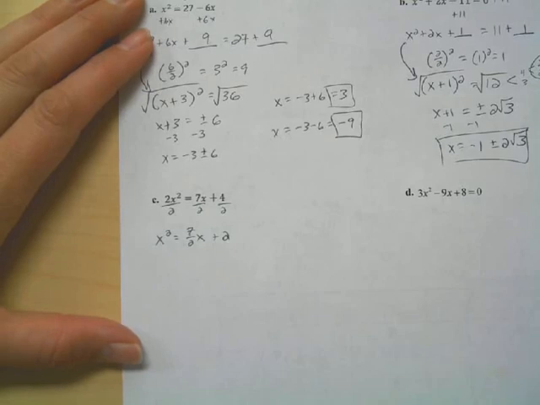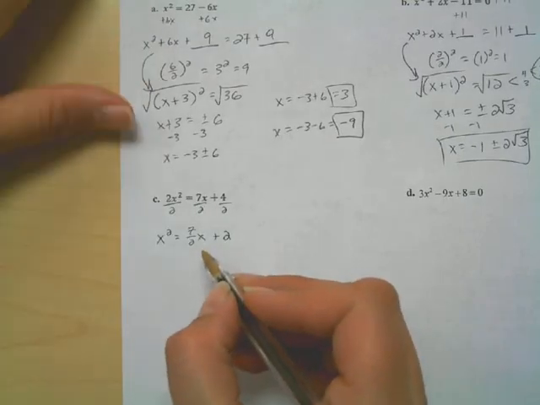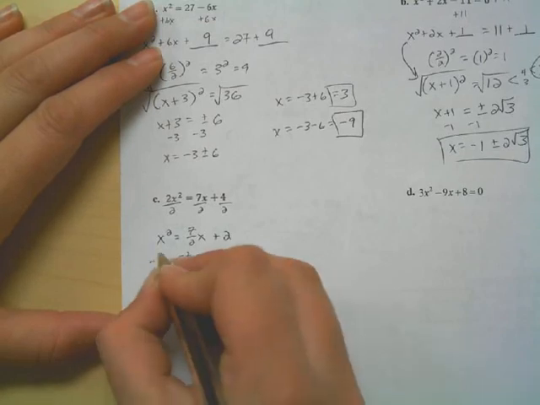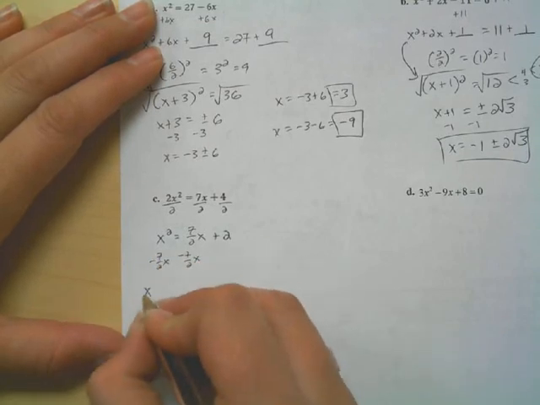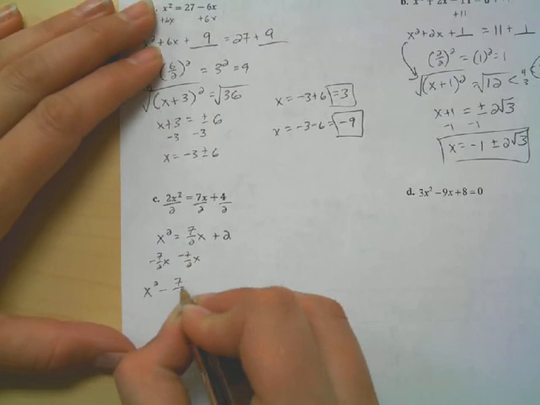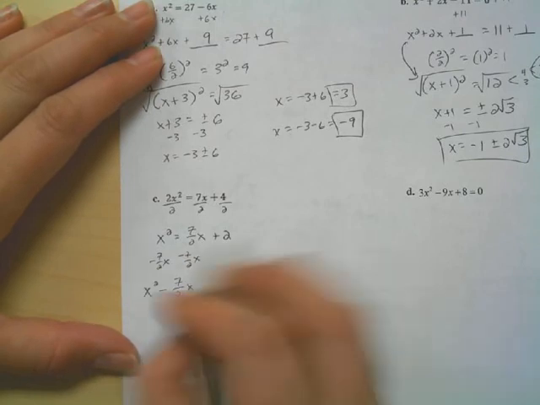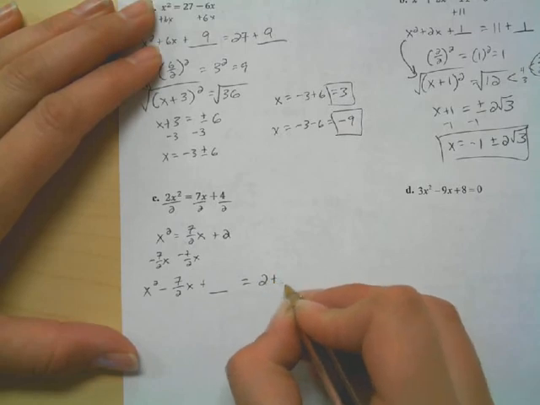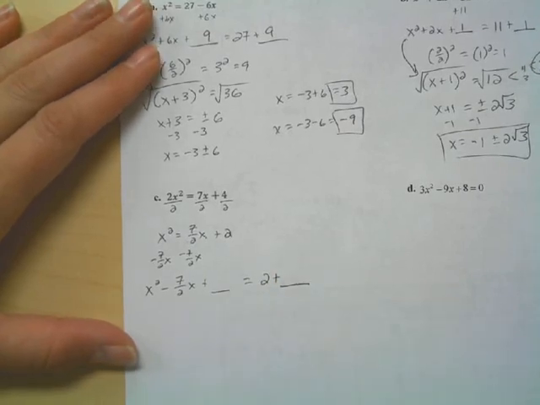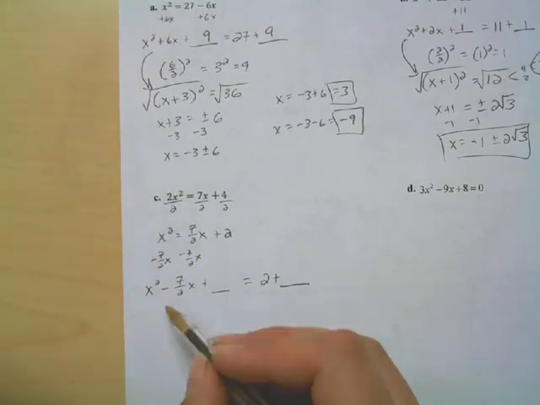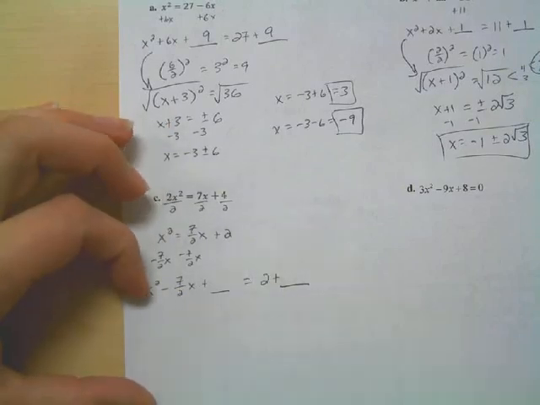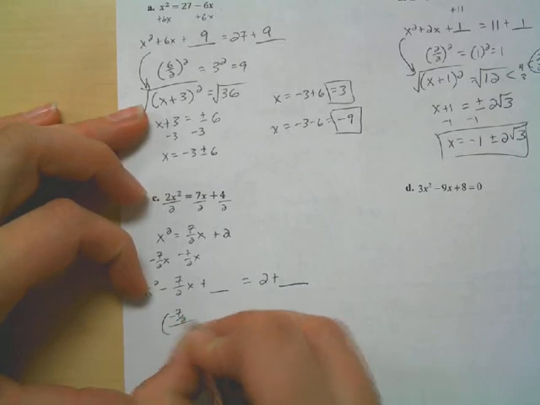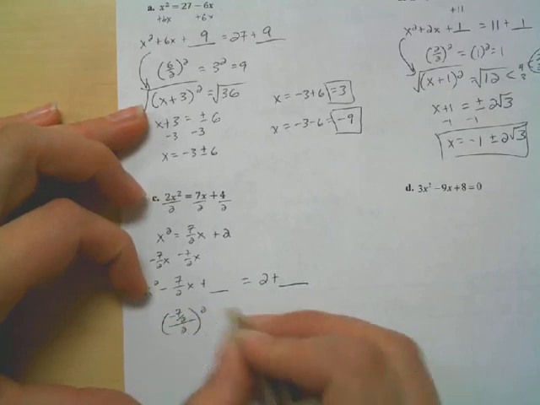Now I need my variables on one side, that's step 2, so we're going to subtract this whole thing over to the other side. So I've got x squared minus 7/2 x plus blank equals 2 plus blank. Now I need to take half of b. You can use your calculator to help you with this. Half of b, squared.